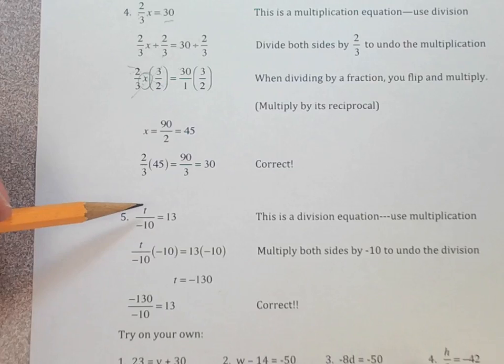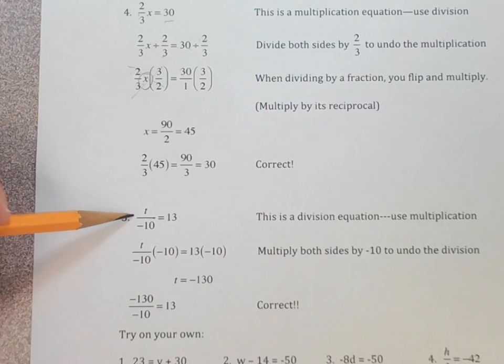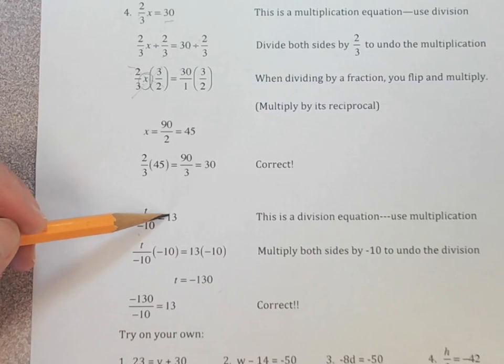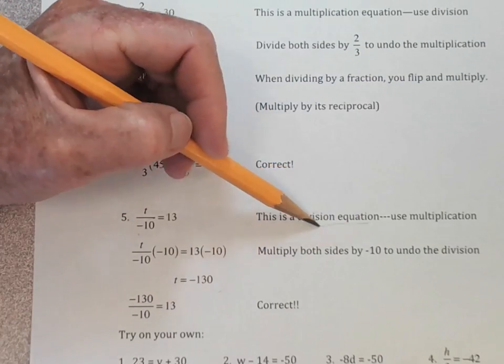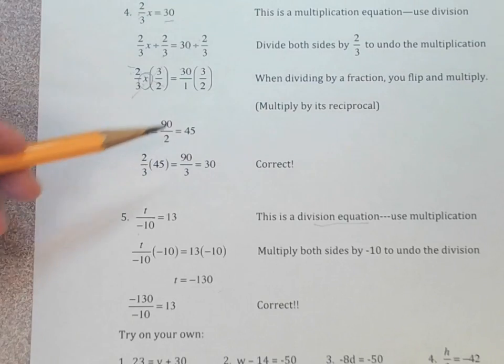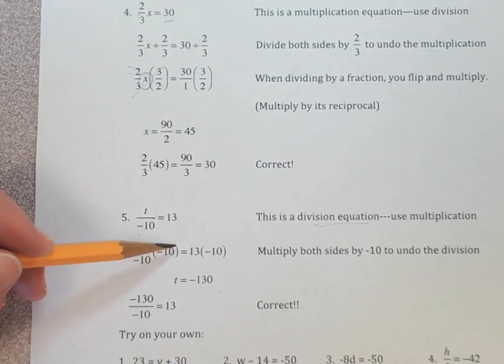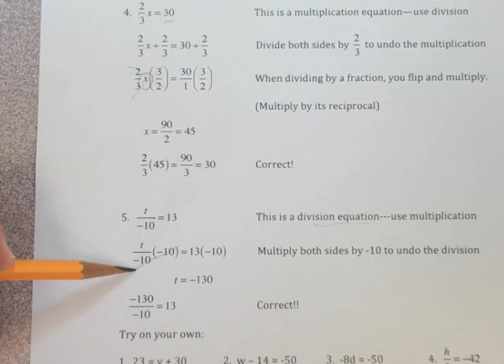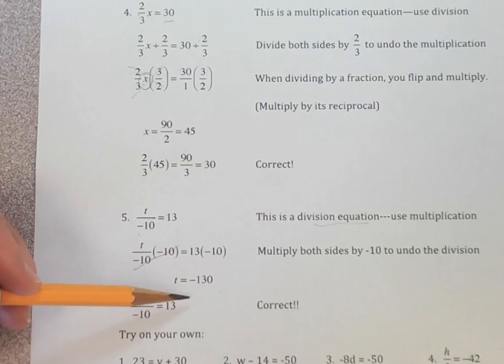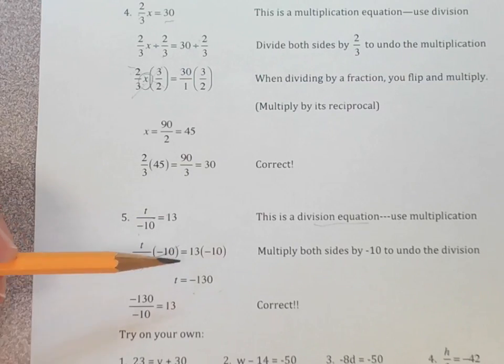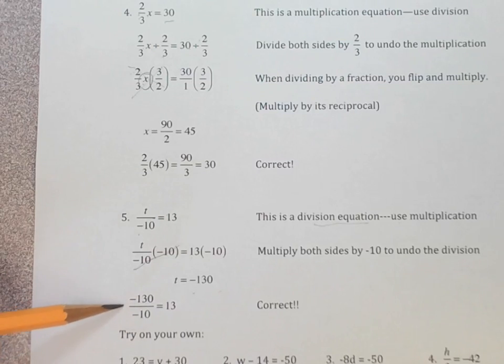So this is a number, remember the bar indicates division, divided by negative 10 equals 13. If we have a division equation, we need to use multiplication. So we're going to multiply by negative 10, and these are going to cancel out. 13 times negative 10 is negative 130. Negative 130 divided by negative 10, a negative divided by a negative is positive. So we get 13, we know our answer is correct.